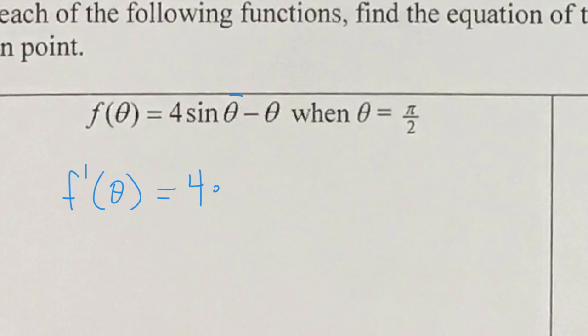4 times. So what is the derivative of sine? That's cosine. And what's the derivative of your single variable? What's the slope of x? It's going to be a 1, right? There's no coefficient, so you have to think of theta as x, right? Because that's your variable of angles. So the derivative is 4 cosine of theta minus 1.